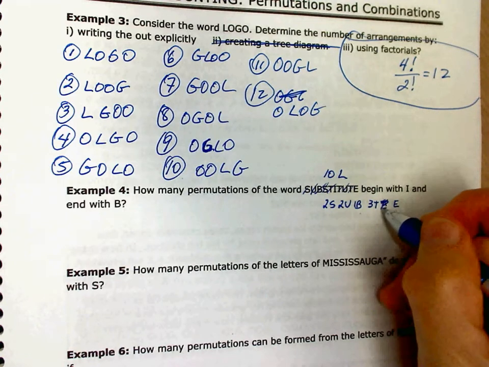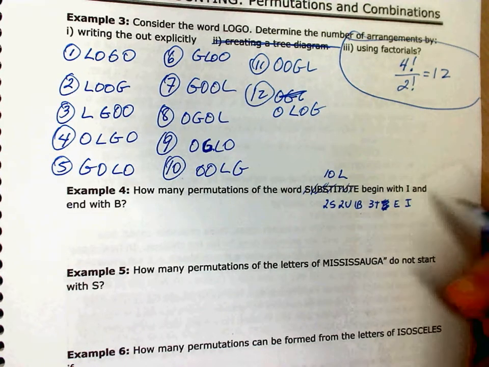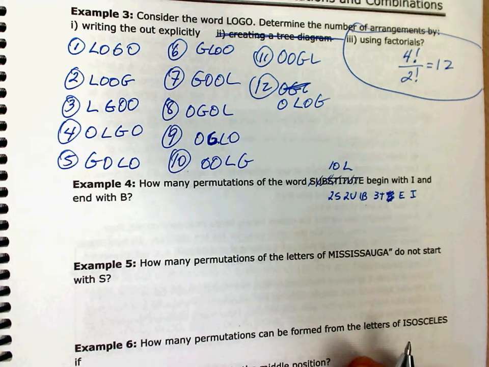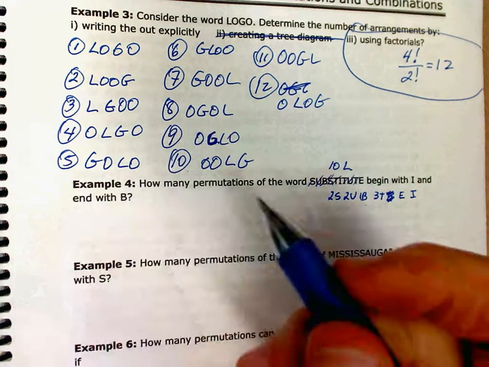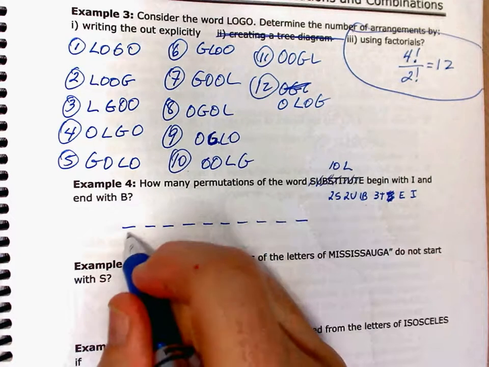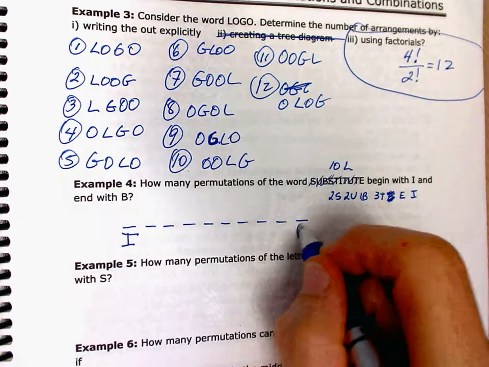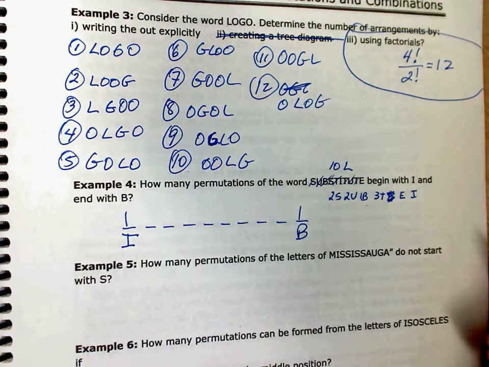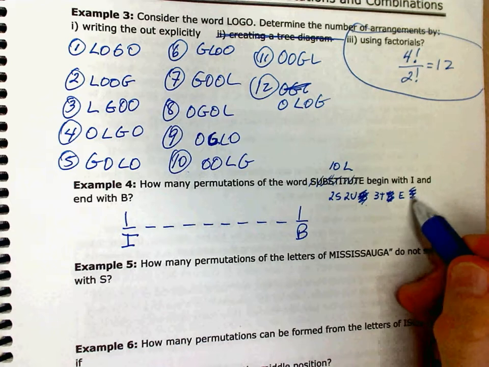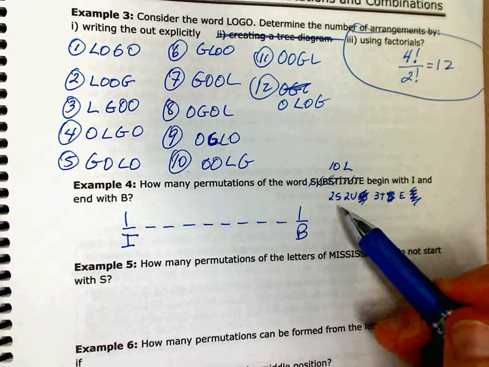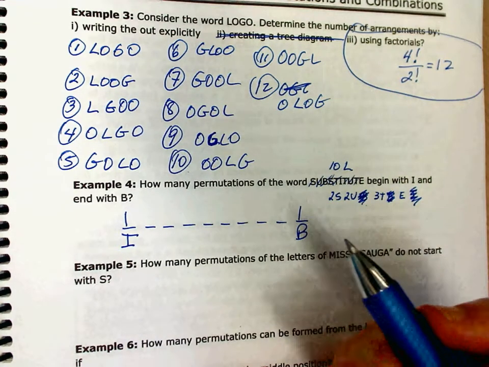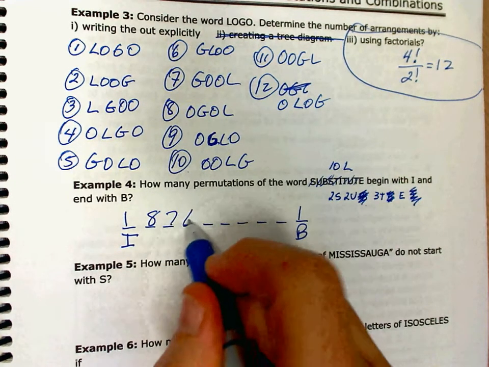And an I, right? One I, one B. But they want to begin with I and end with B. So we have 10 letters. There's one choice for each of those, so our B is gone and our I is gone. Now we're left with 8 letters, so we have 8, 7, 6, 5, 4, 3, 2, 1.